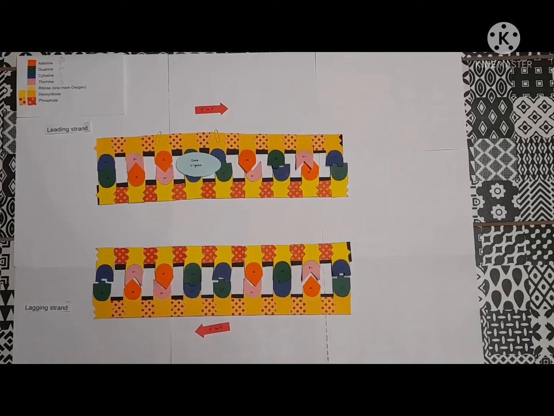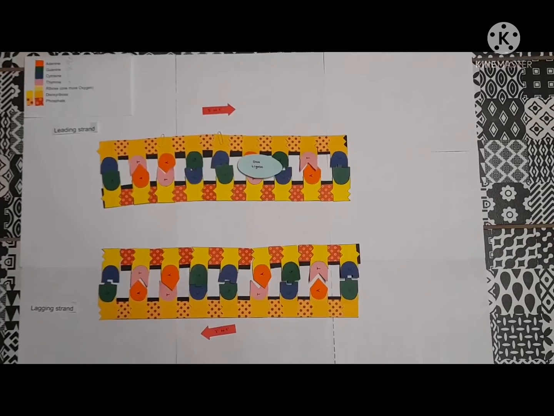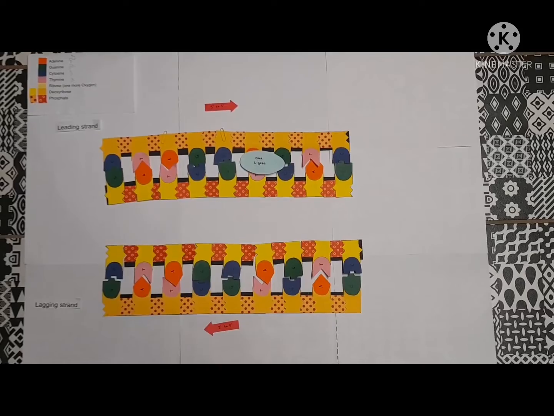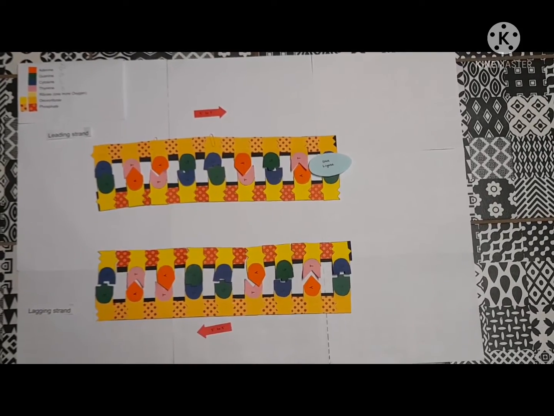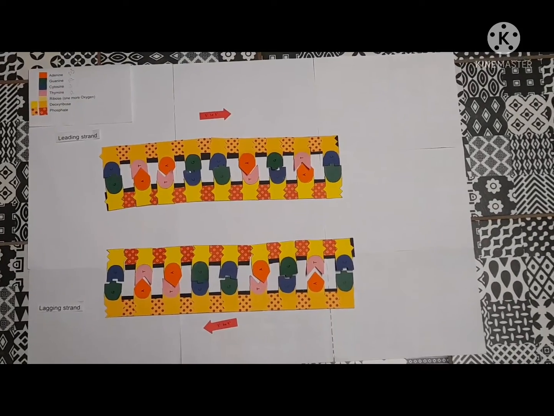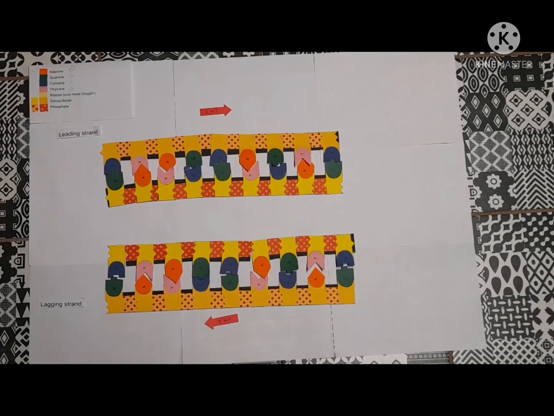Synthesis is now complete and the new strands are bound and stabilized. You now have two identical double helix DNA molecules from the one original double helix DNA molecule. They are semi-conservative because the two copies each contain one old original strand and one newly made one.